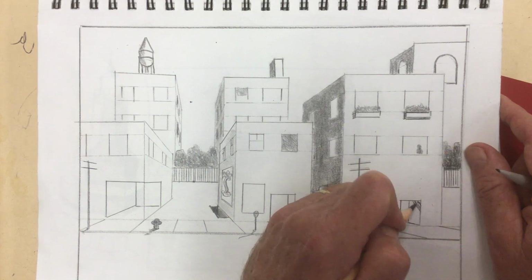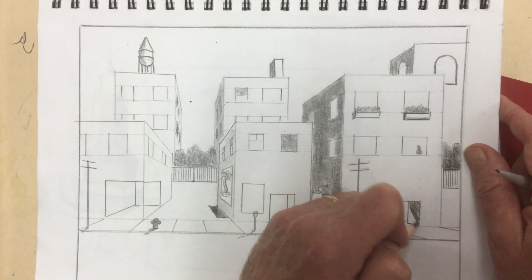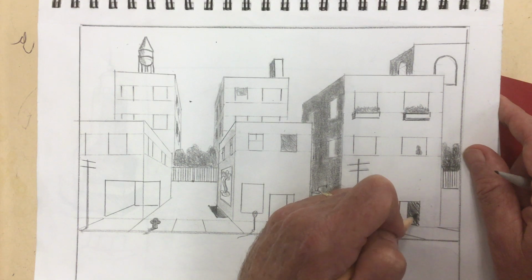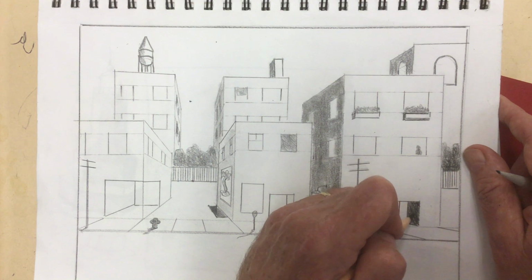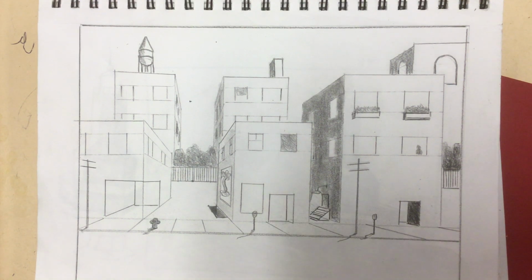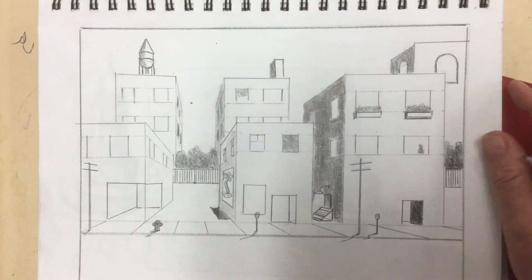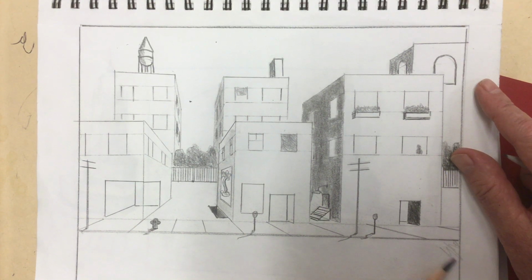Side would probably be a little bit darker. And you can use what we call monochromatic, one color of watercolor, shades of blue or shades of green or black and white, anything you want. And I'm going to put a light coating of gray with the blending pencil.